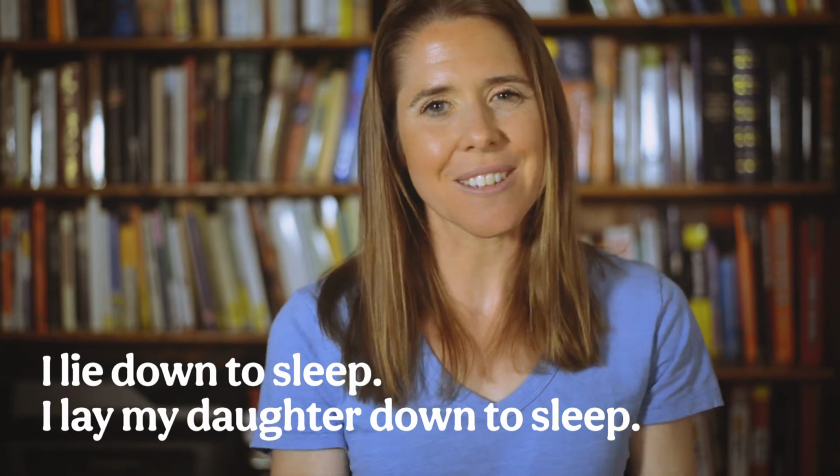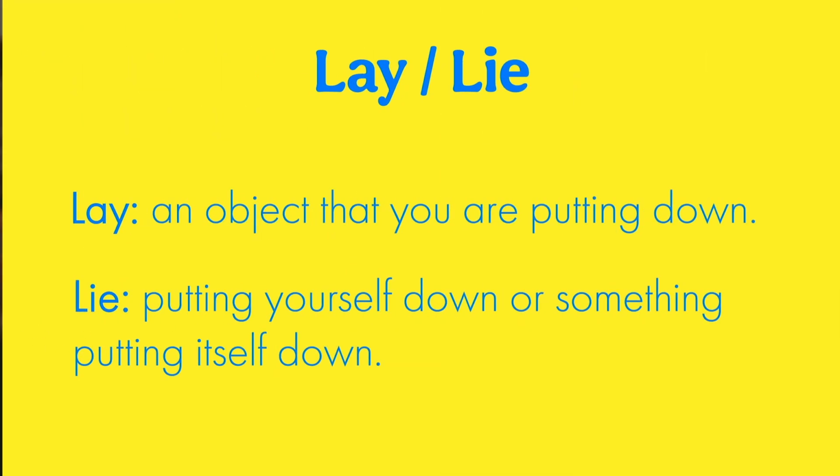You see the difference? So lay is if you've got an object, like you're doing something to something, then you lay it down. And if something is doing it to itself, so I'm doing it to myself, my son is doing it to himself, etc. Or a tree just fell in the forest, the tree is lying on the floor of the forest because the tree is just there. Okay, so that's lay versus lie.